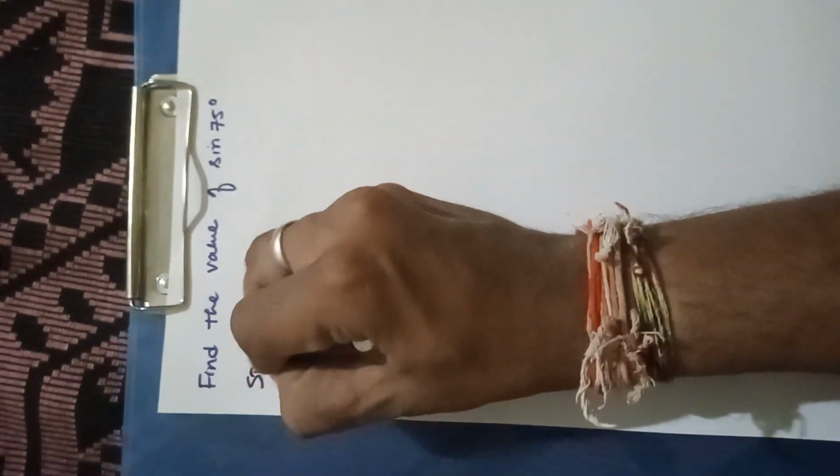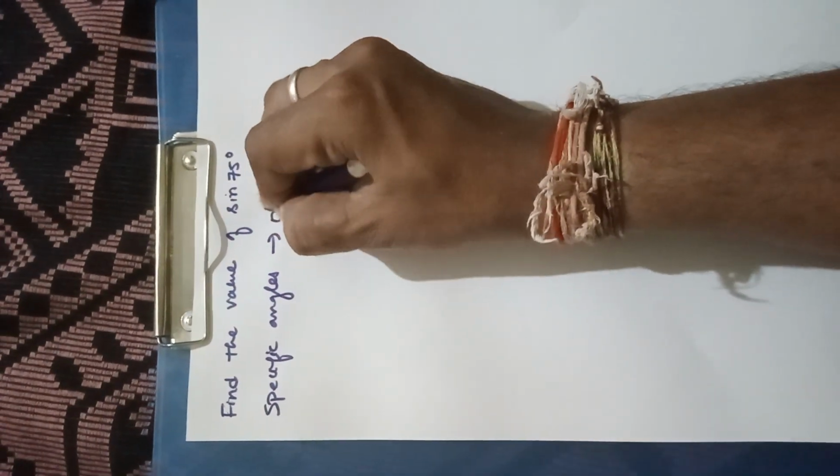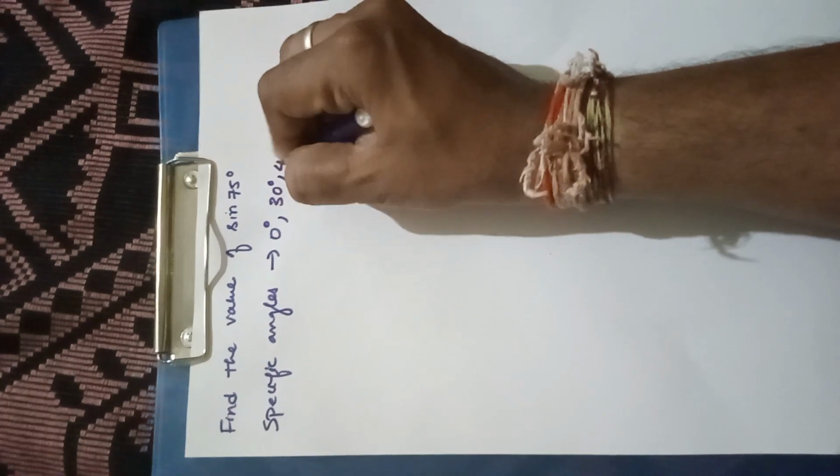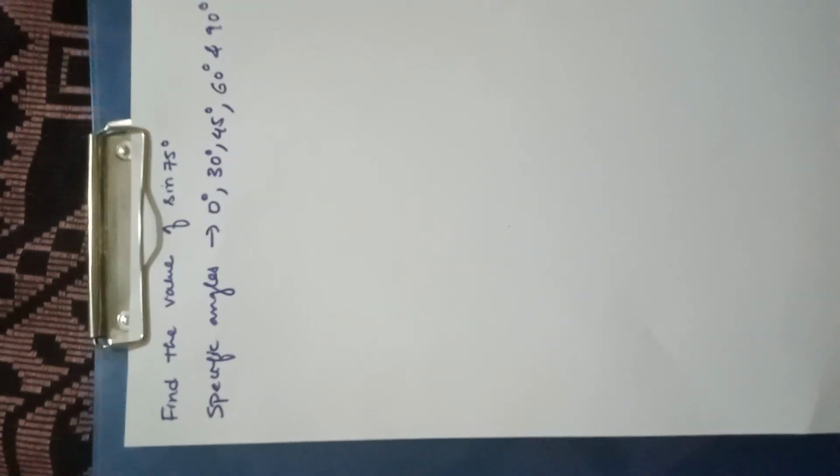Up to 10th standard you have learnt how to find trigonometric ratios of some angles called specific angles. If you recall, the specific angles were 0 degrees, 30 degrees, 45 degrees, 60 degrees and 90 degrees. These 5 angles were called specific angles. You know sine 0 degrees, sine 30 degrees, sine 45 degrees, sine 60 degrees and sine 90 degrees. In fact, we know the values of all trigonometric ratios of these specific angles.